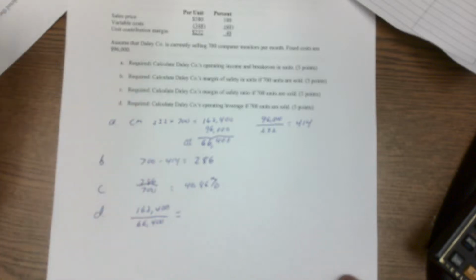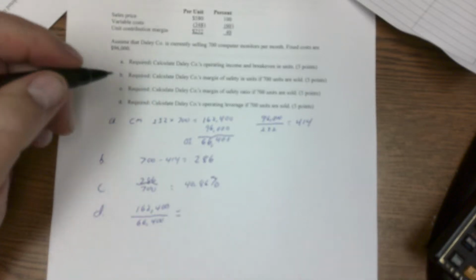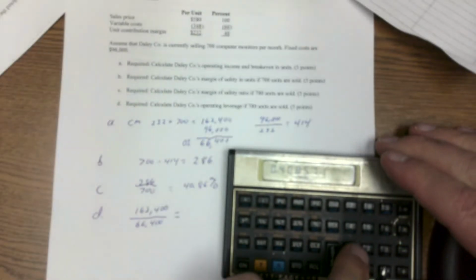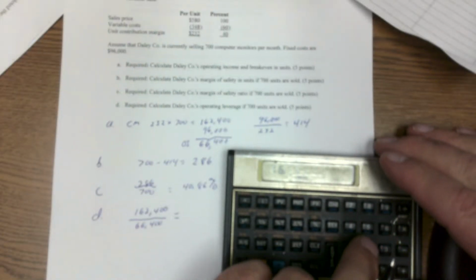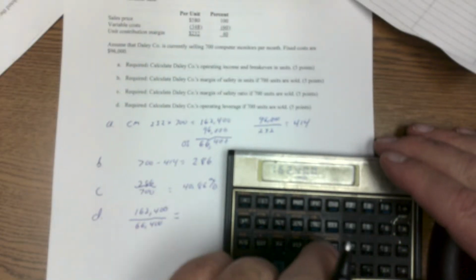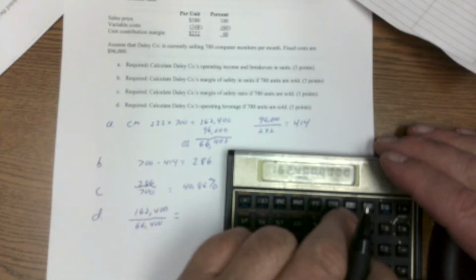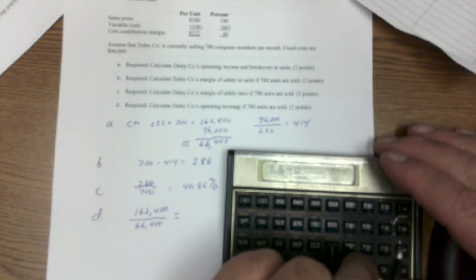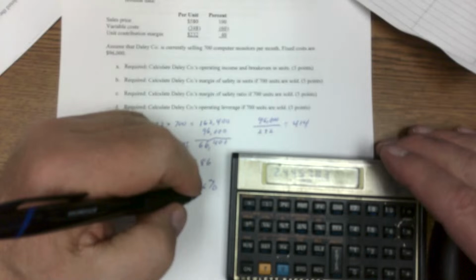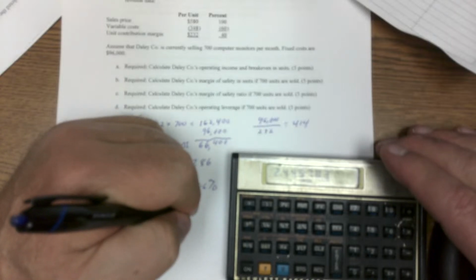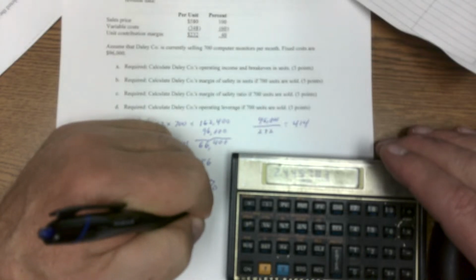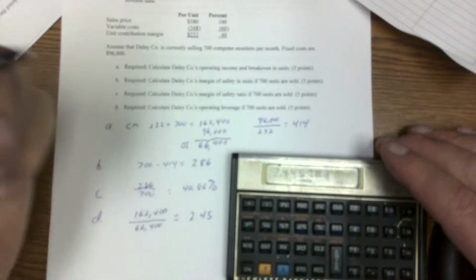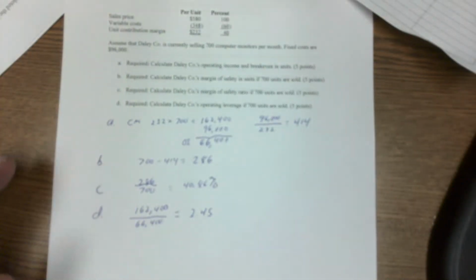That's going to give us the degree of operating leverage, and that will be 2.45, rounded to two decimal places.